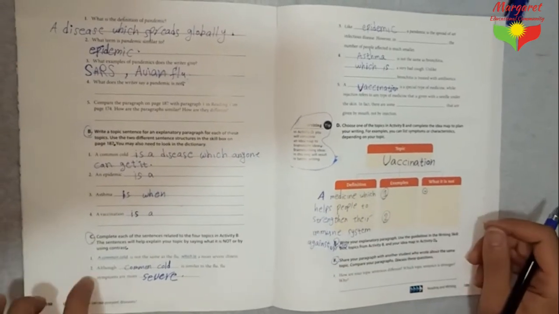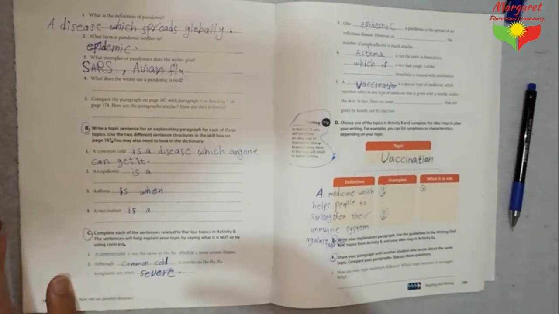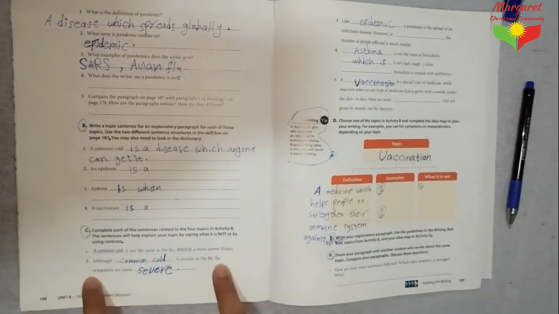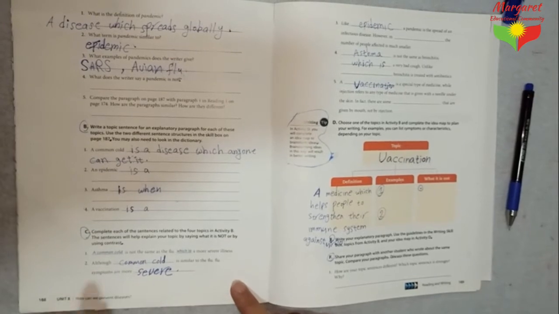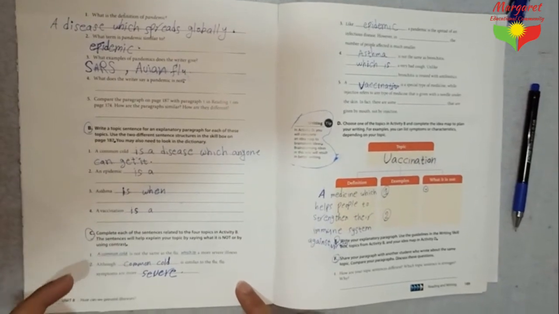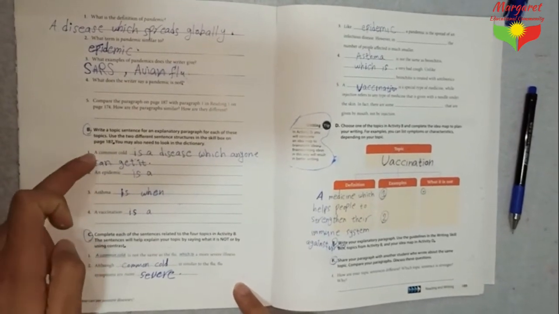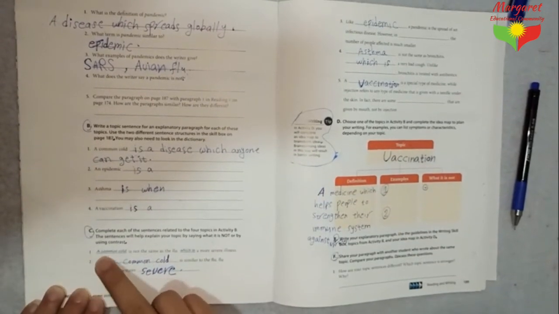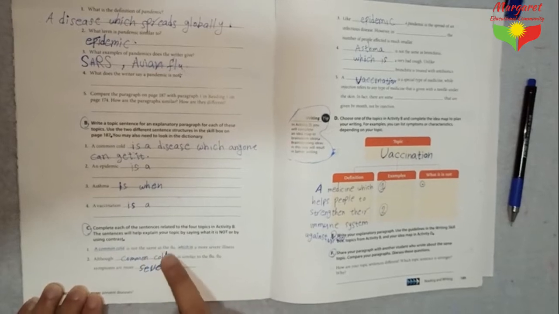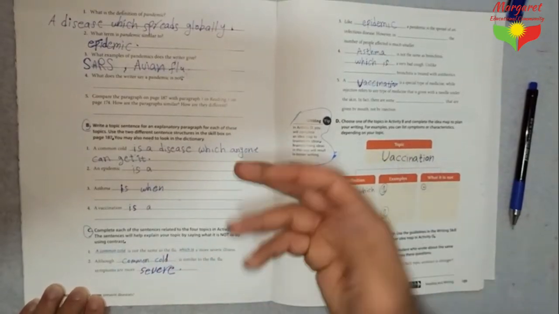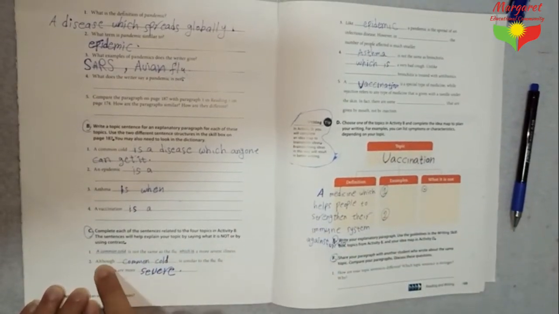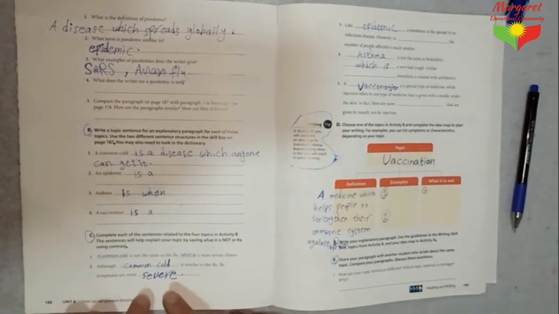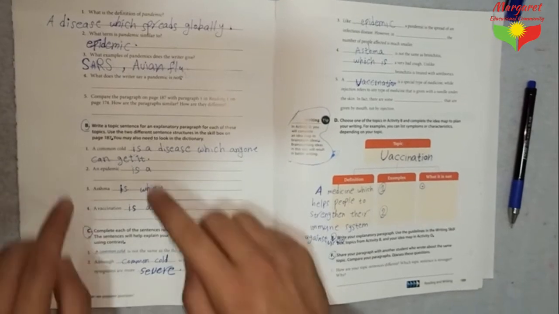For activity C, my dears, we have what? Activity C is based on activity B, and it gives specific information about these topics. For example, number 1 and 2 are all about common cold. Number 1, a common cold is not the same as the flu, which is a more severe illness. Number 2, although common cold is similar to the flu, flu symptoms are more severe. So this was about common cold.